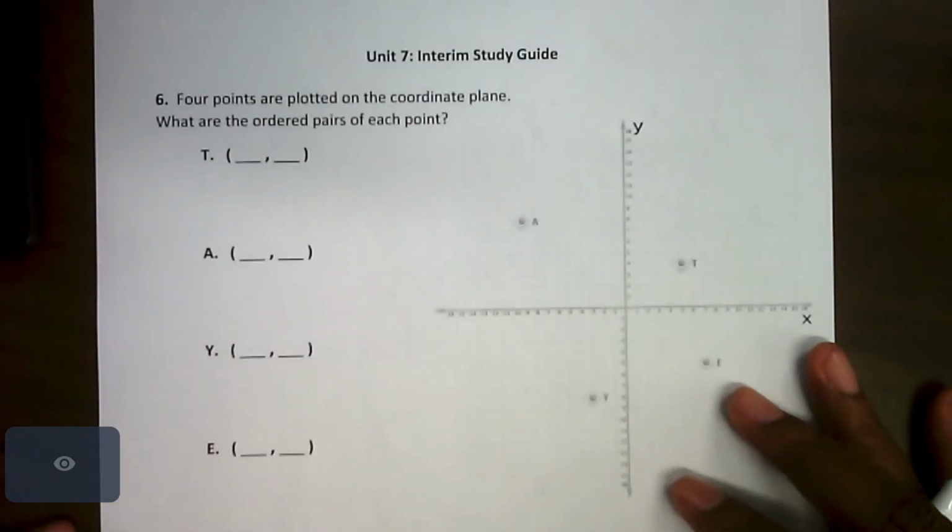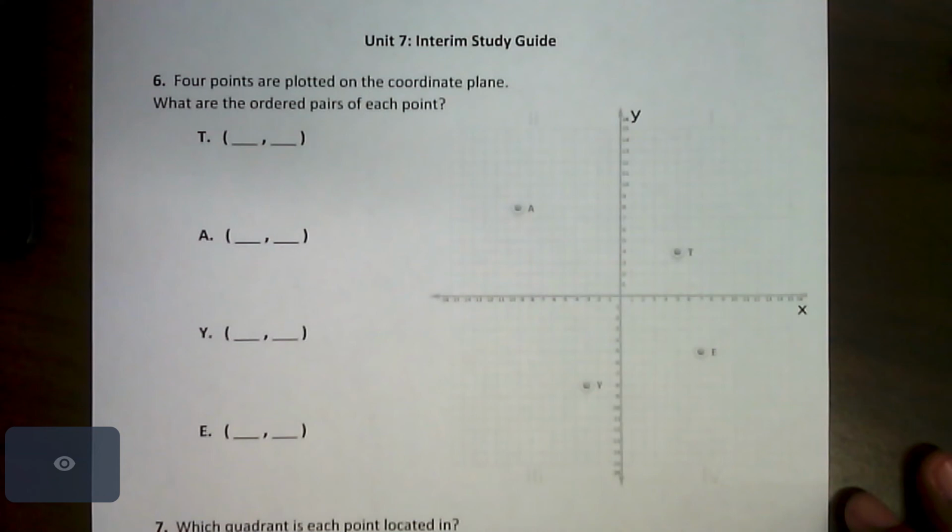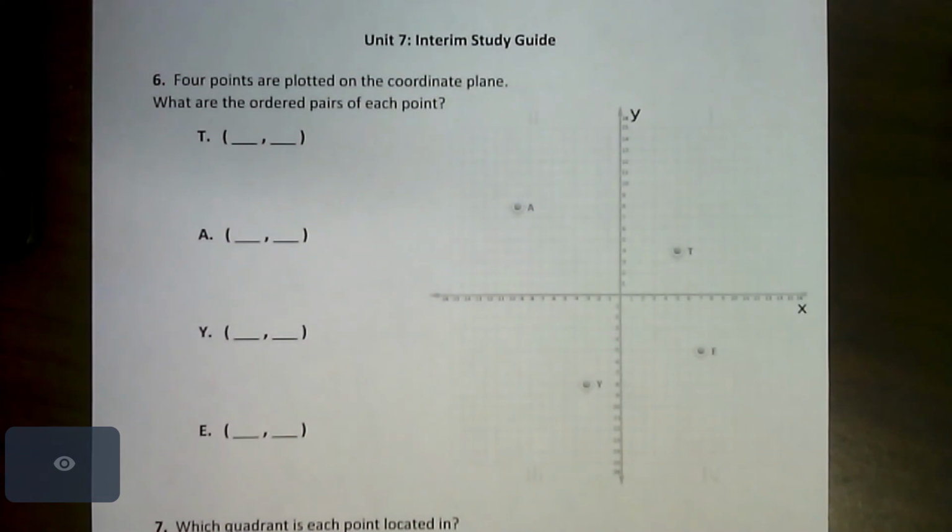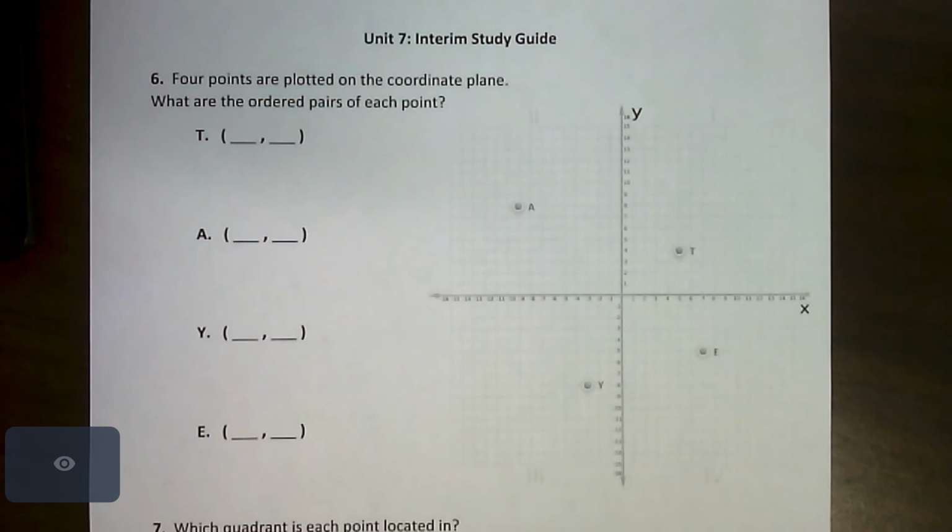Let's look at this next one. It says 4 points are plotted on the coordinate plane. What are the ordered pairs of each point?